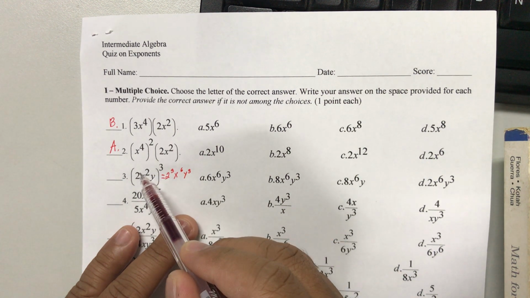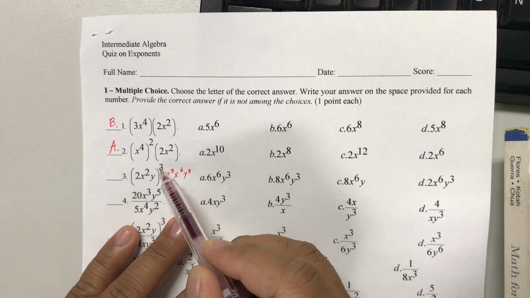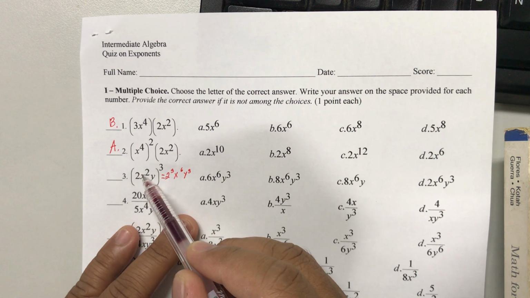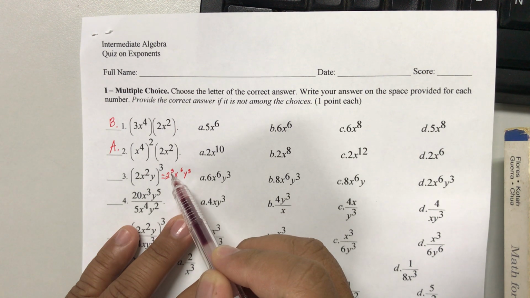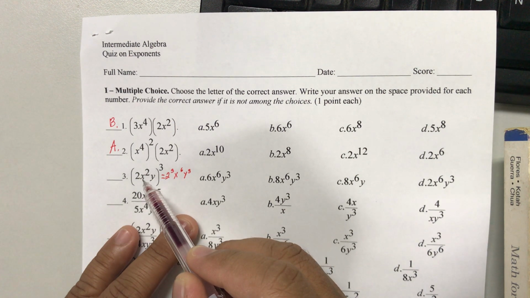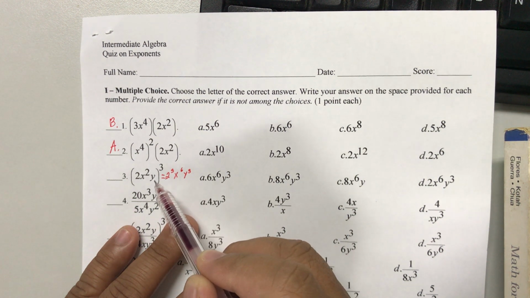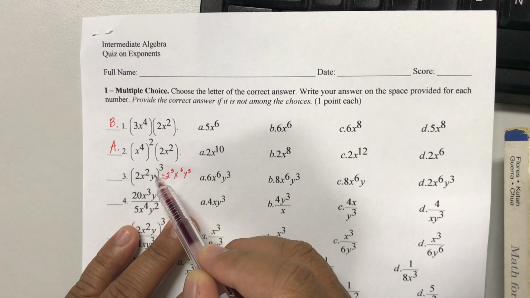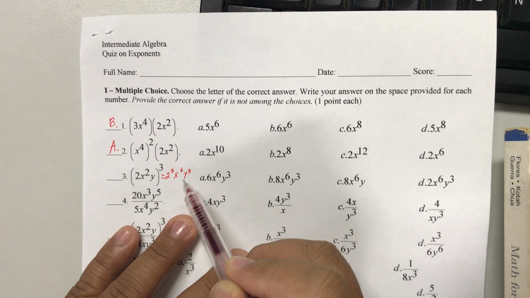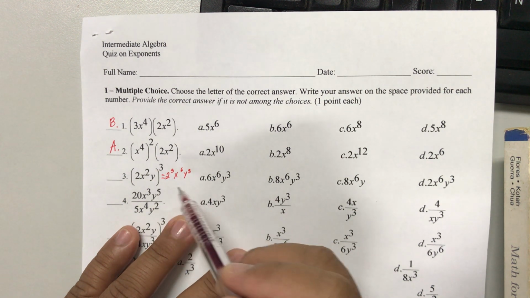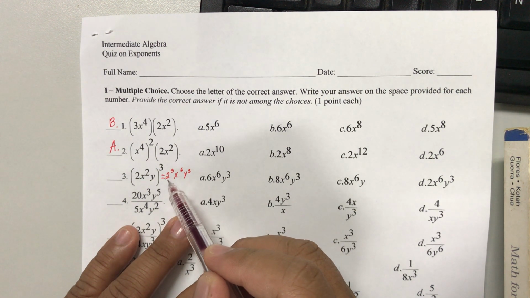So 1, which is the exponent of 2, is multiplied by 3, that makes the exponent of 2 now equal to 3. The exponent of x, which is 2, when multiplied by 3, will be 6. While y, whose exponent is 1, will be y cubed in the result. 2 cubed means multiplying 2 by itself 3 times.